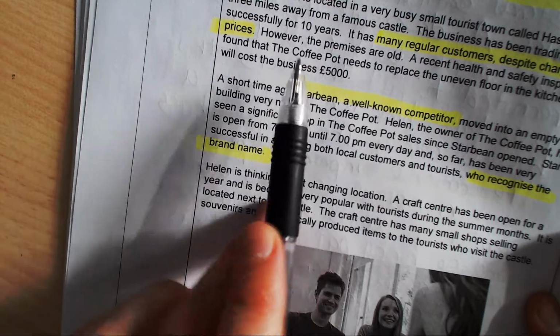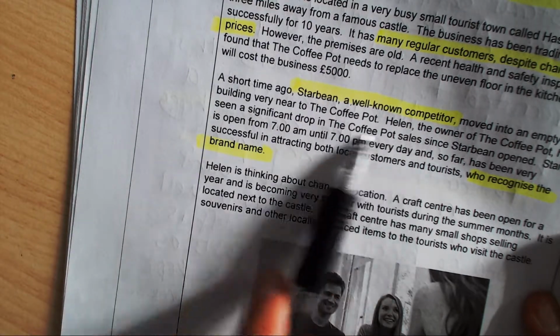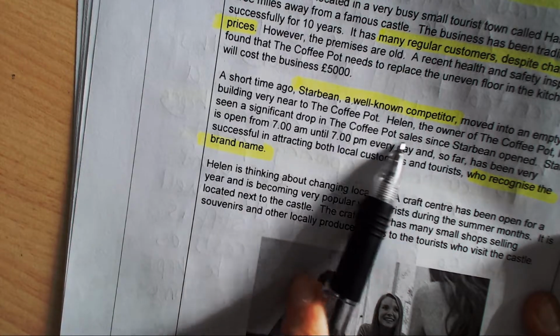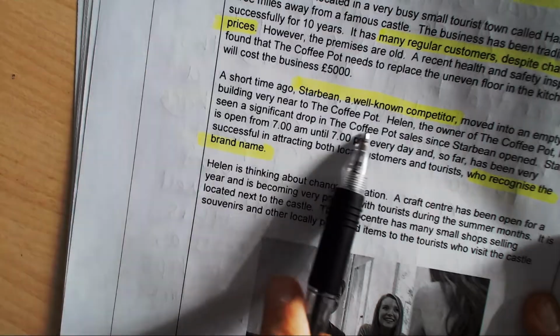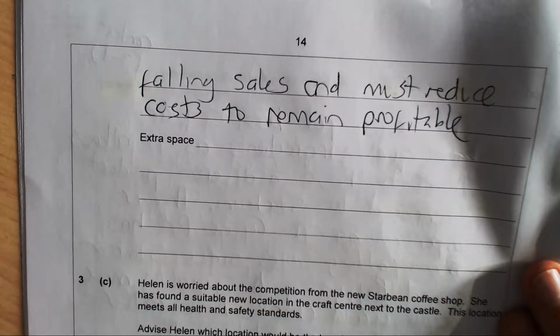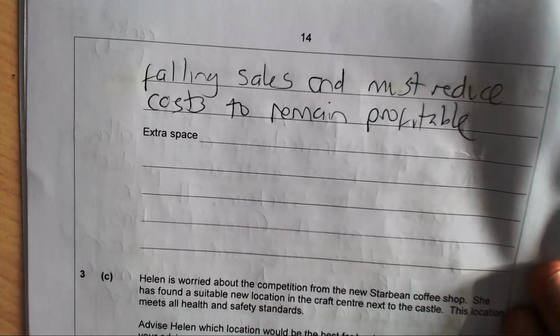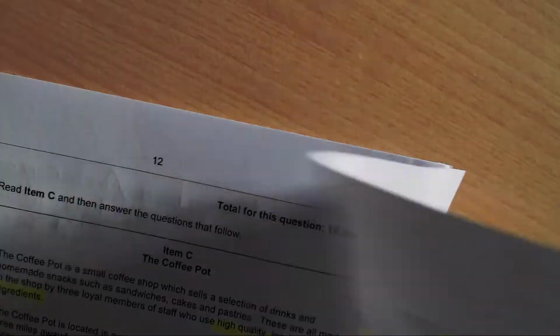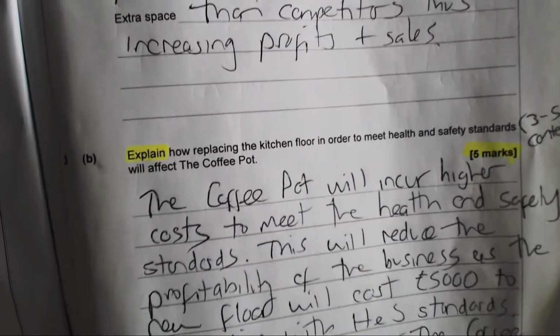Okay, let's just look at the case study. Where does it say about falling sales? So here it has seen a significant drop in the coffee pot sales. So there's my development based on the case study. And thus my logic being they must reduce their costs to remain profitable. Replacing that floor for £5,000 is not going to reduce their costs. That is in context, well developed. I would say that it would be time to move on.